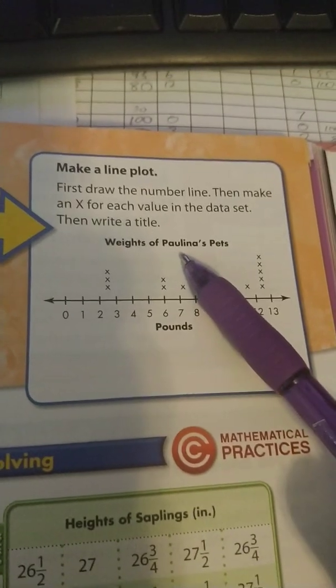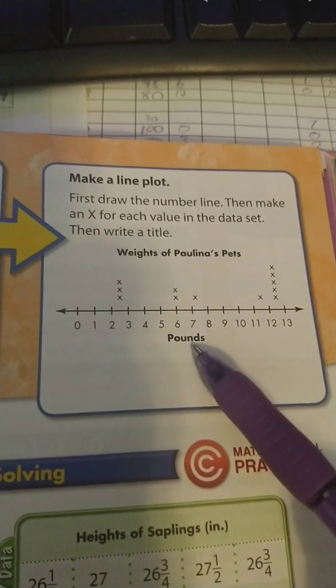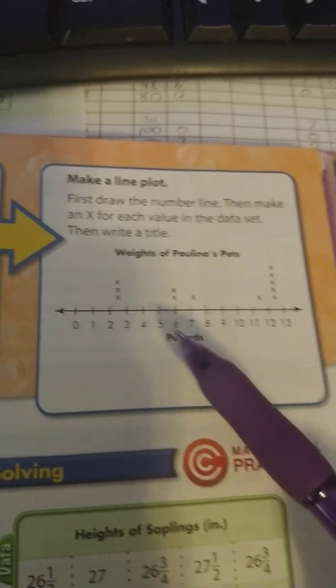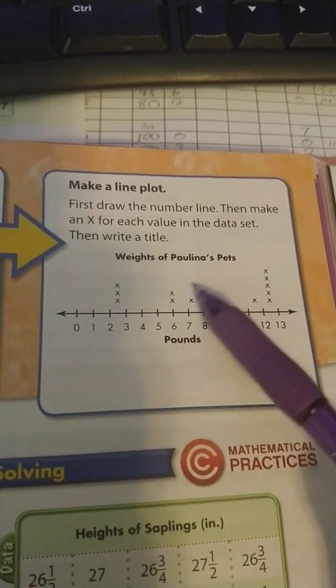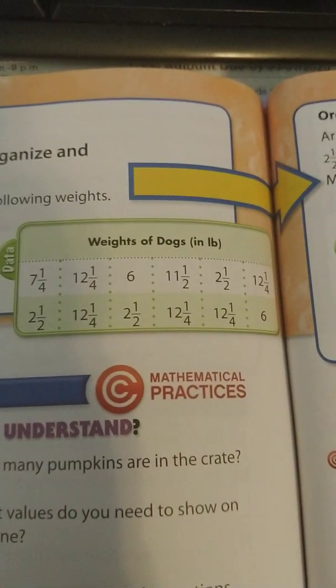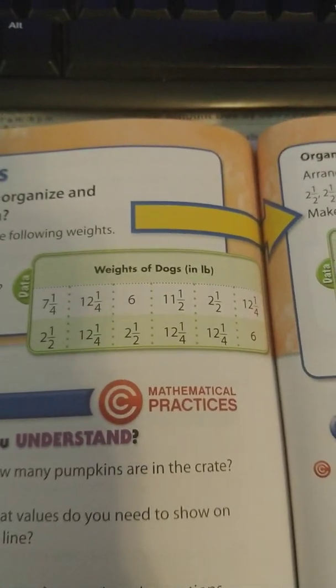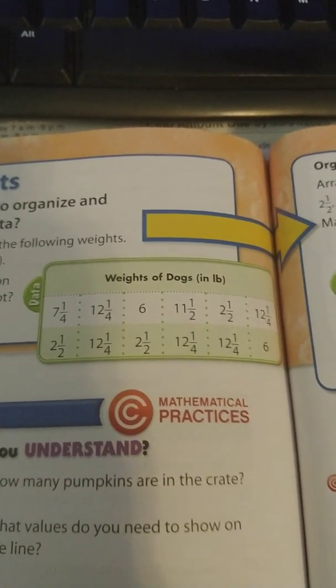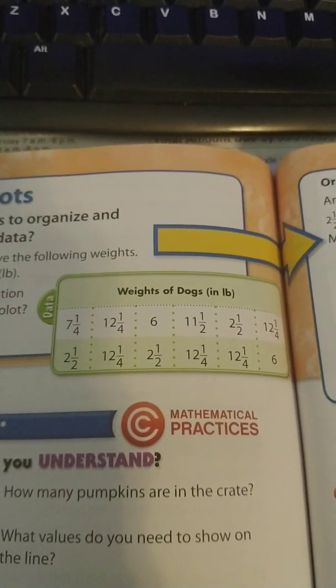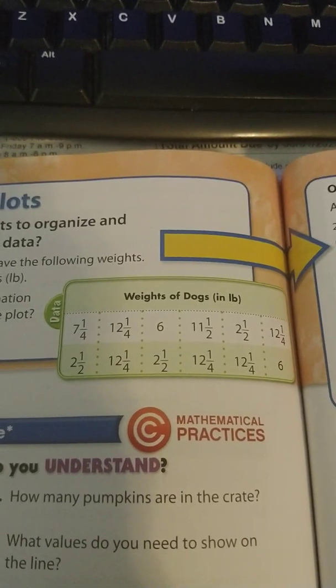You need a label for the line plot itself, and you need to tell me what these numbers across the bottom mean. It is the pounds, the weights of Paulina's pets. All right, so they're going to give you a bunch of data just like this, and they're going to say, make a line plot for Paulina's pet shop data. How can we organize this information in a frequency table and on a line plot?